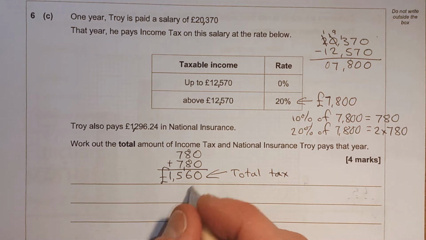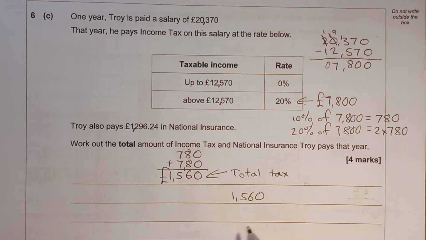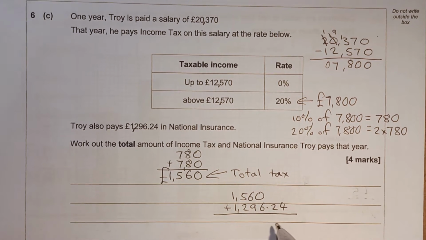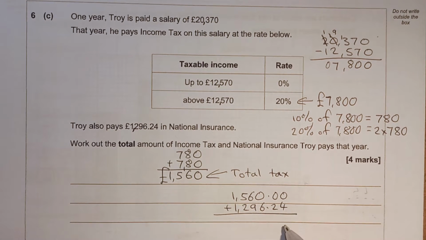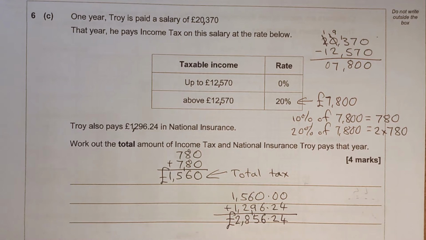So we're going to want this 1,560. I'll write it over here so we don't confuse it. And we need to add on the national insurance, which is £1,296.24. Well, so we've got something to add it to, I'm going to put zeros in there. So 0 plus 4 is 4. 0 plus 2 is 2. 0 plus 6 is 6. 6 plus 9 is 15. 5 plus 2 is 7. Plus 1 is 8. 1 plus 1 is 2. So we've got a total of £2,856.24.